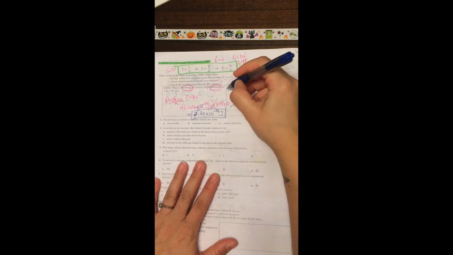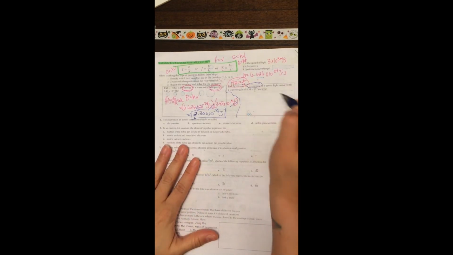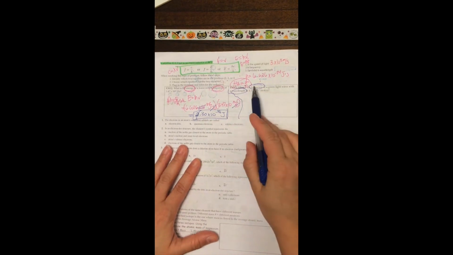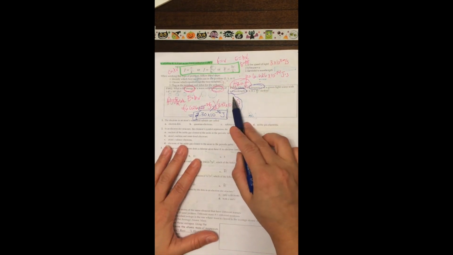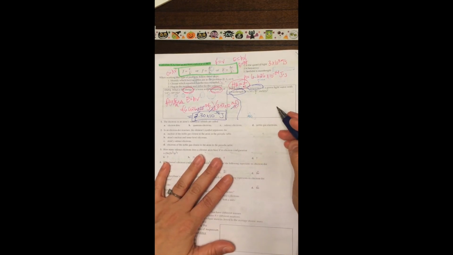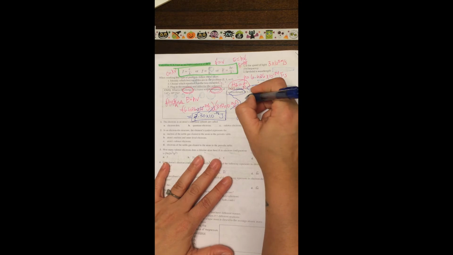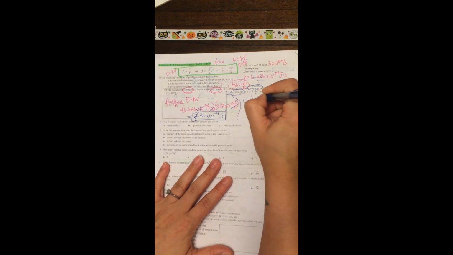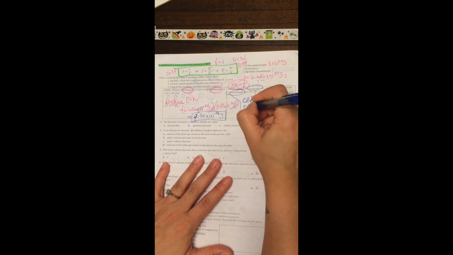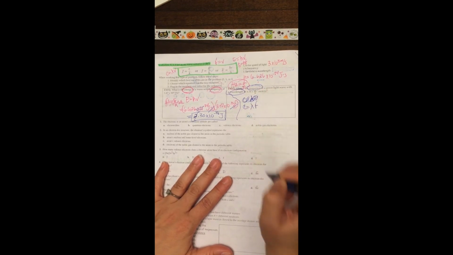Okay, for our next one, I ran over the space there. Again, circle the variables that are in your problem. This one has to do with wavelength and frequency. So we know that the equation for wavelength and frequency is C equals lambda nu. Or in this case, because we're using F, C equals lambda F.